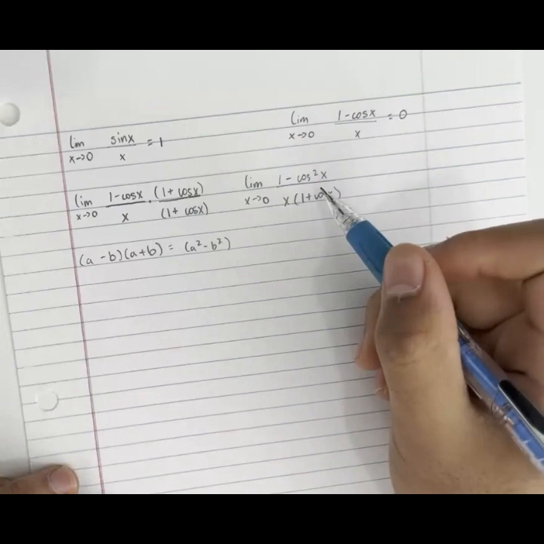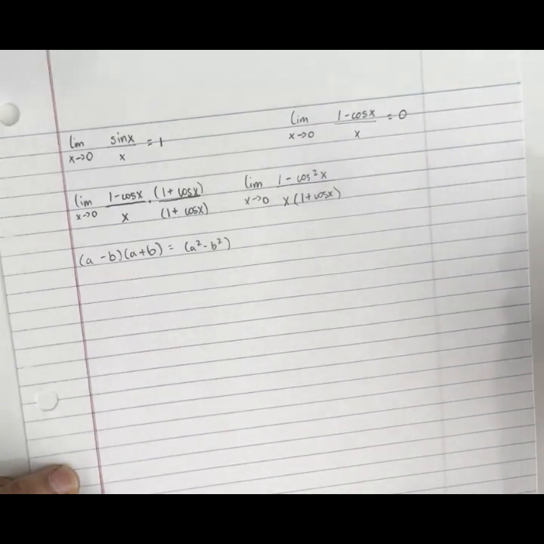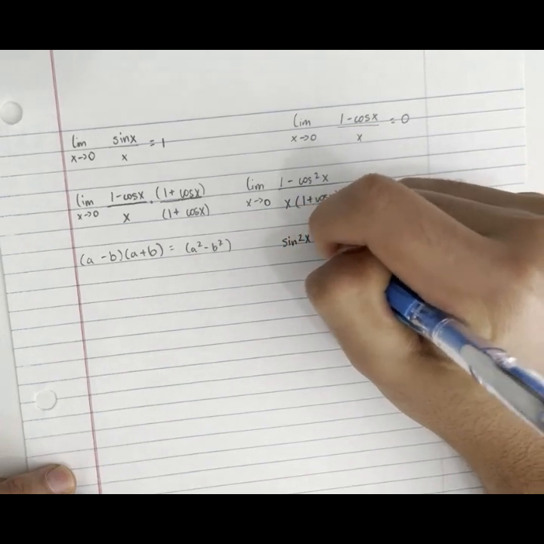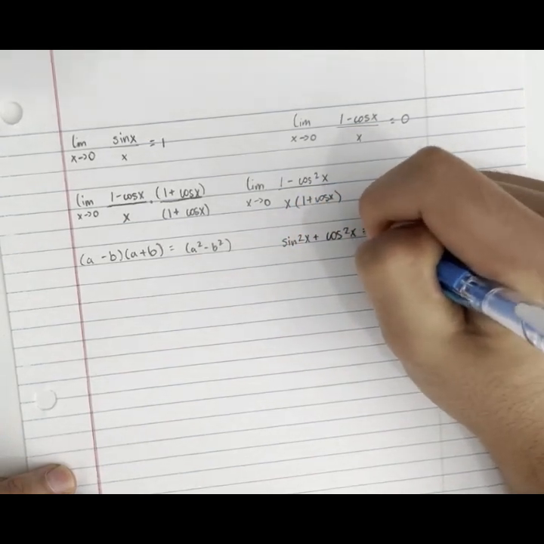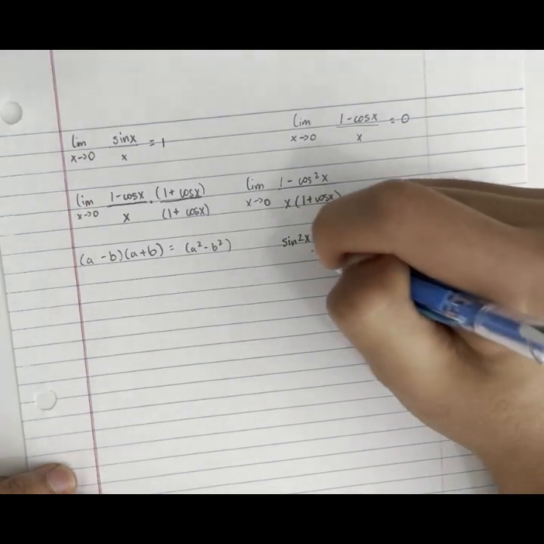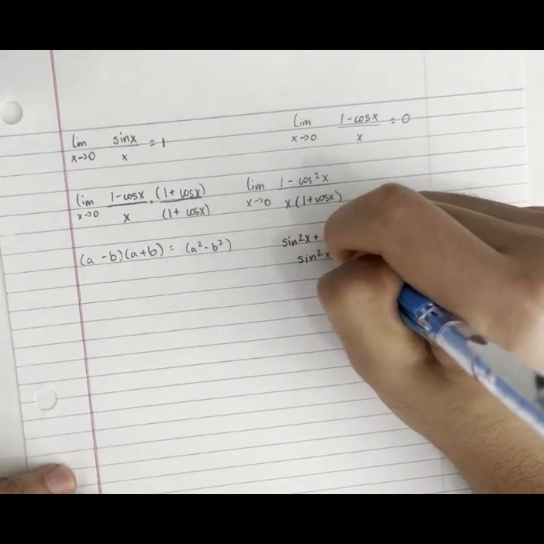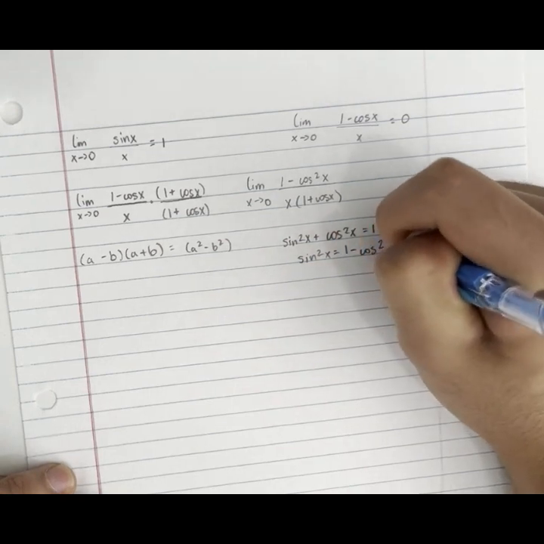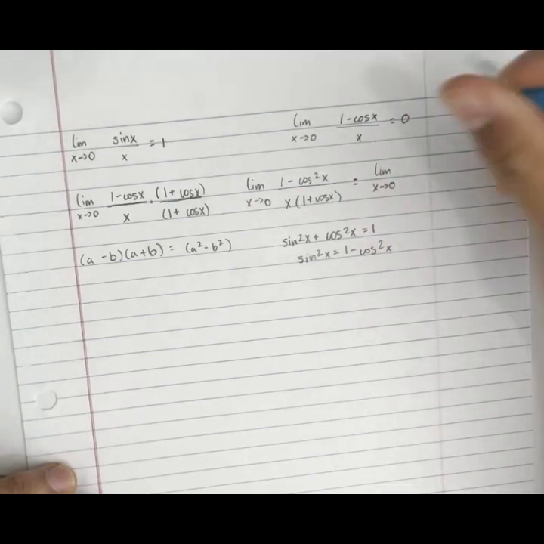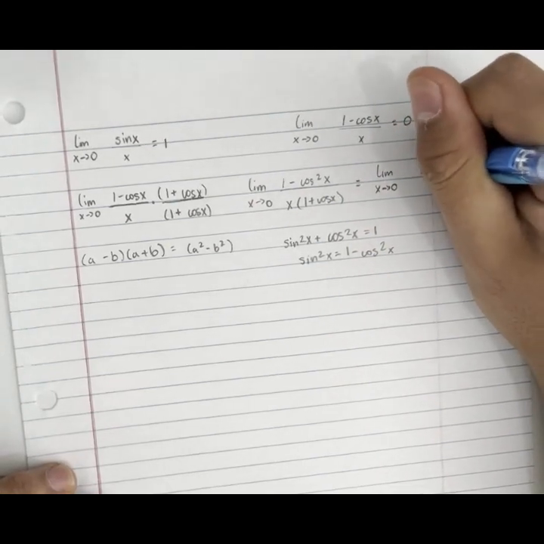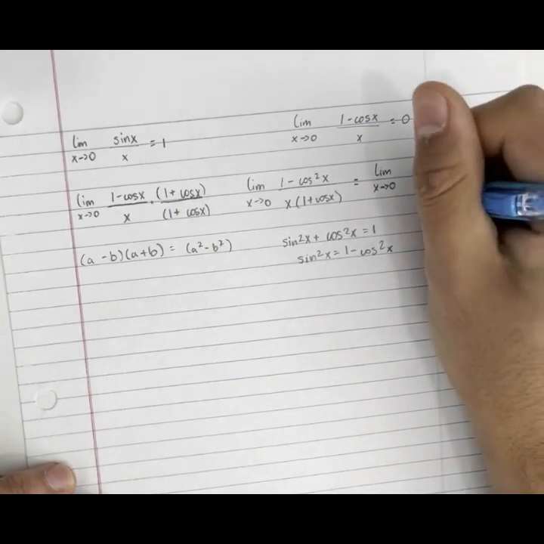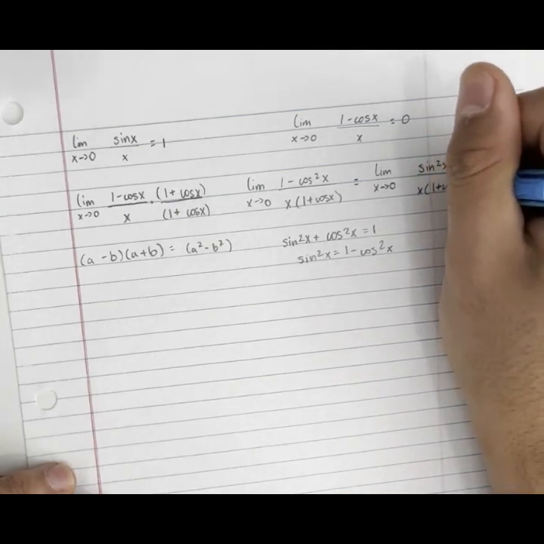So we know that 1 minus cosine squared is actually equal to sine squared because of the identity. It's called the Pythagorean identity. Sine squared x plus cosine squared x equals 1. Therefore, sine squared x equals 1 minus cosine squared x. So this is the limit as x approaches 0 of sine squared x over x times 1 plus cosine x.